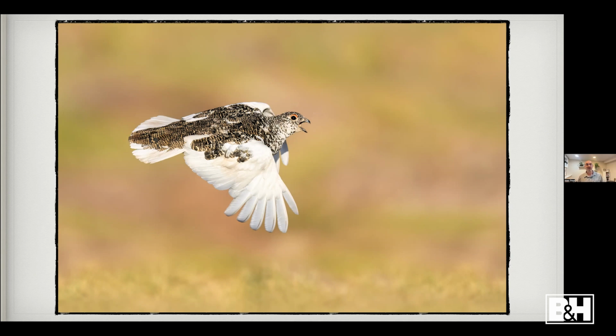I didn't expect to get a flight shot, but the bird took off calling, going to where its evening roost was. And we were able to capture what I think is a fantastic flight shot of a white-tailed ptarmigan calling, looking right at me, soft, beautiful alpine tundra background.